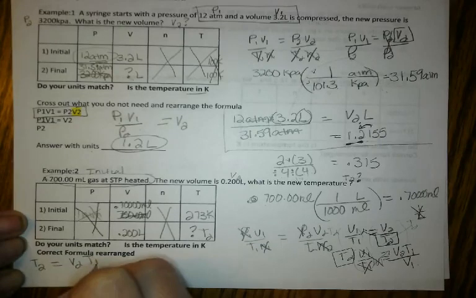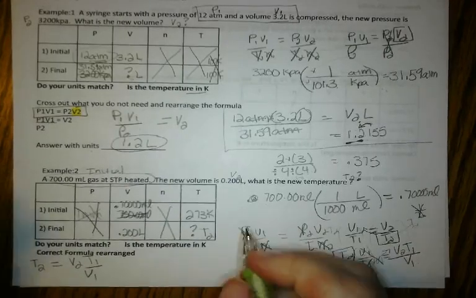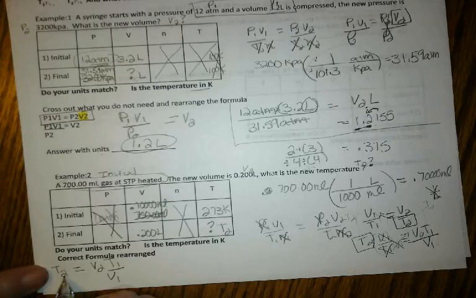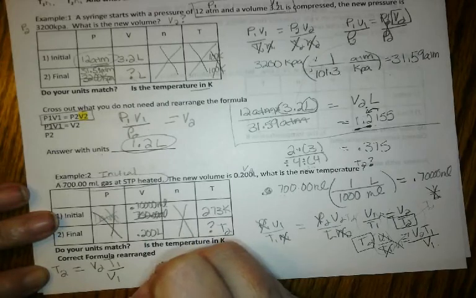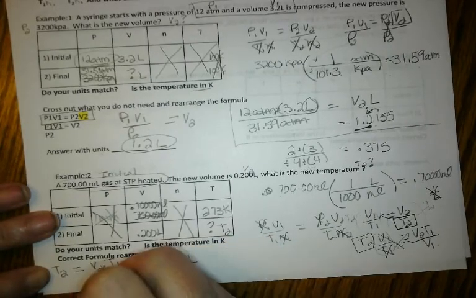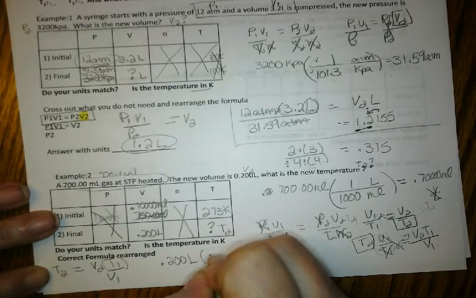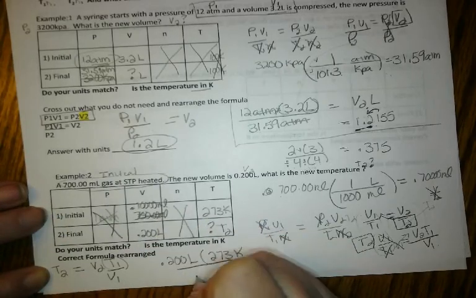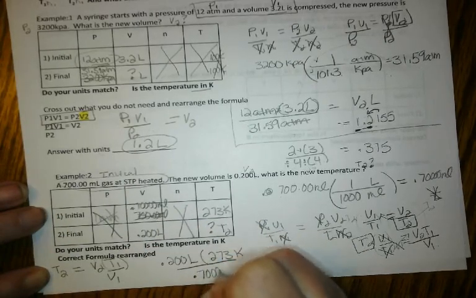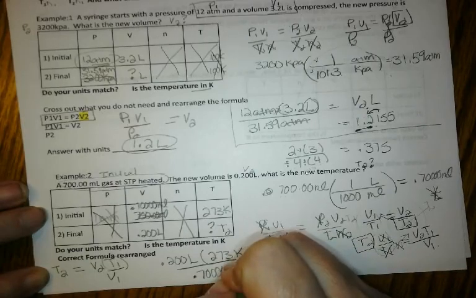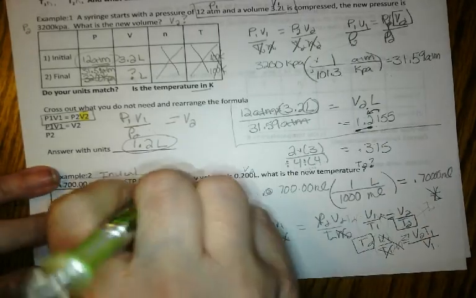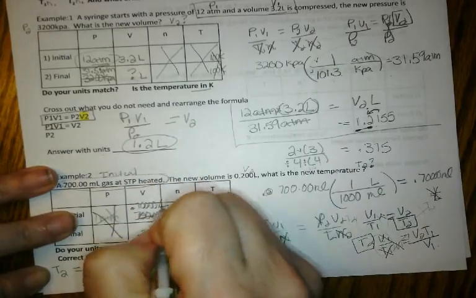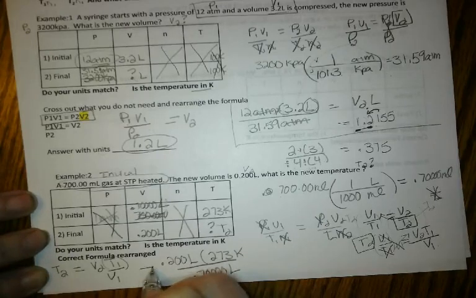T1 over V1. Okay? So now if I plug in my numbers, that's my T2 that I'm solving for. My volume 2 is 0.200 liters times my temperature, 273 K, divided by my volume 1, which is 0.70000 liters. I put milliliters there. Sorry guys, that's liters. Okay, that's what that's going to equal.